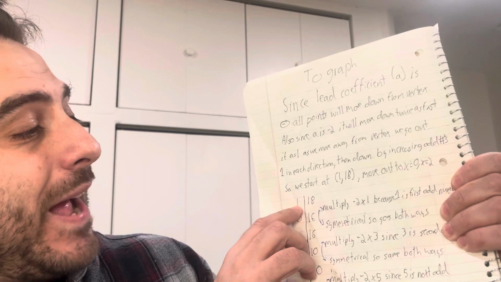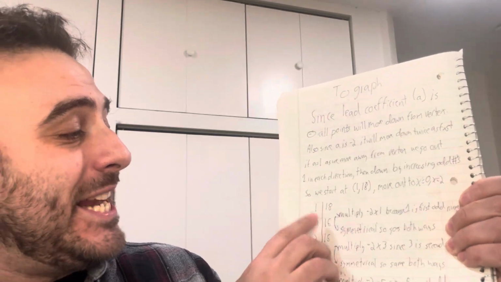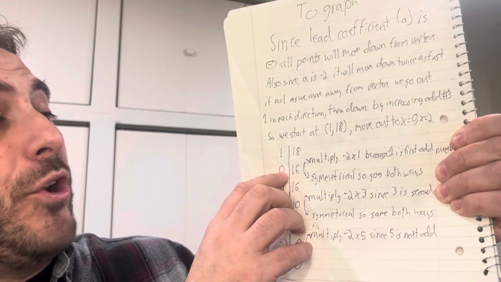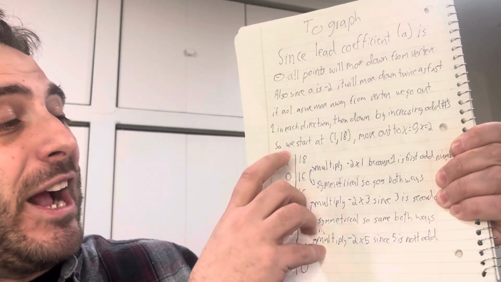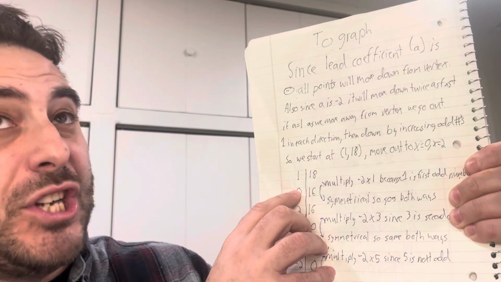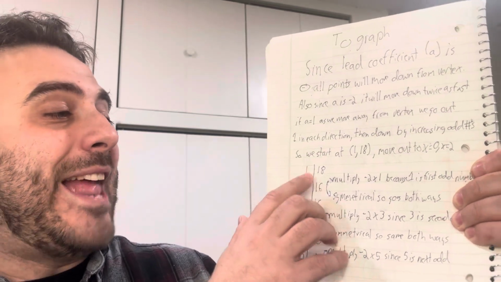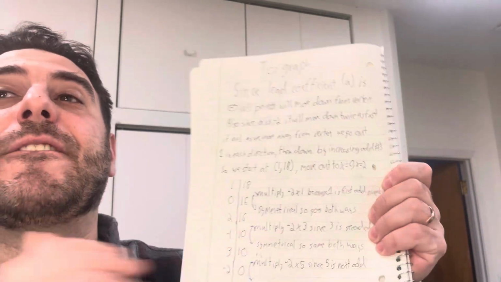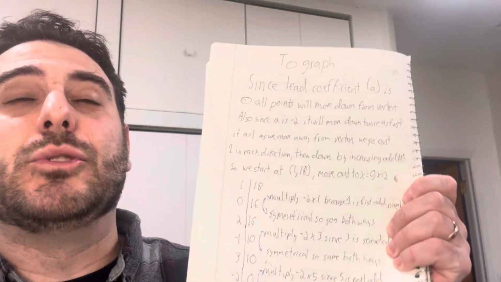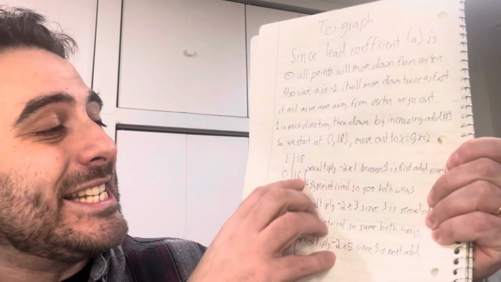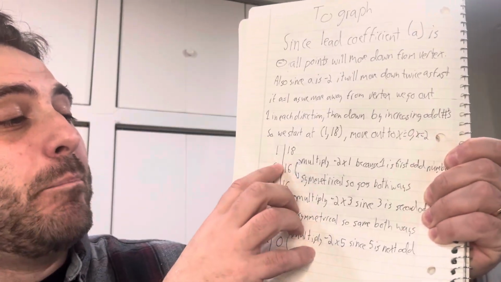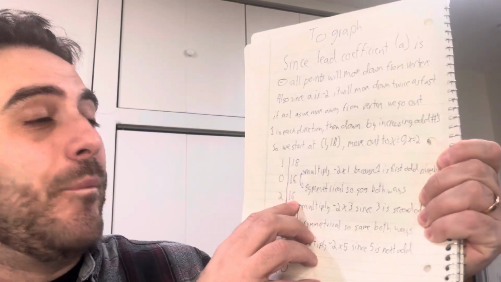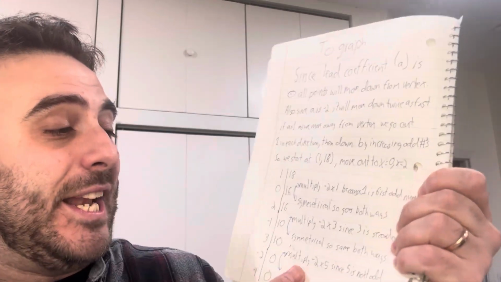So we start at the vertex, (1, 18). We move out in each direction. We move 1 to the left and 1 to the right. So we start at 18 and we go to x equals 0 and 2. Then we move down by 2 times the first odd number, which is 1. So 2 times 1 is 2. 18 minus 2 is 16. Both 0 and 2 have a y value of 16.